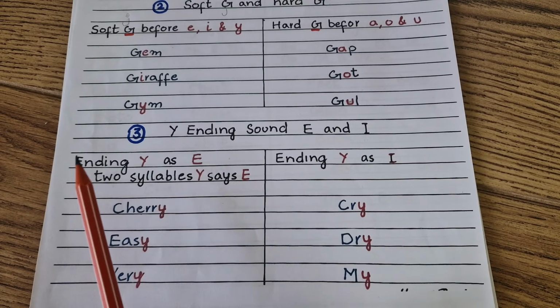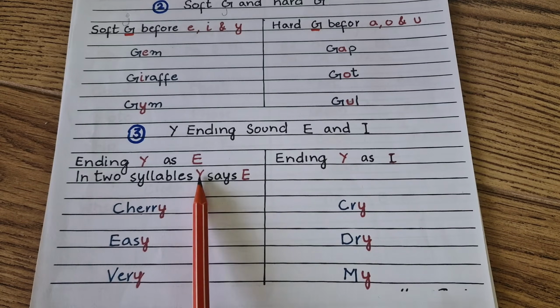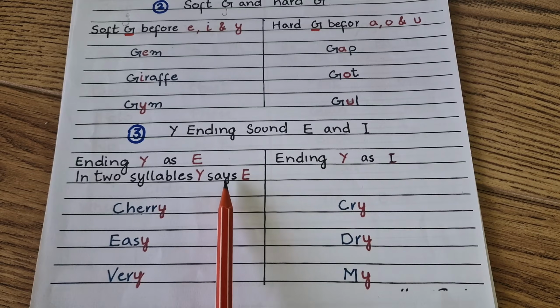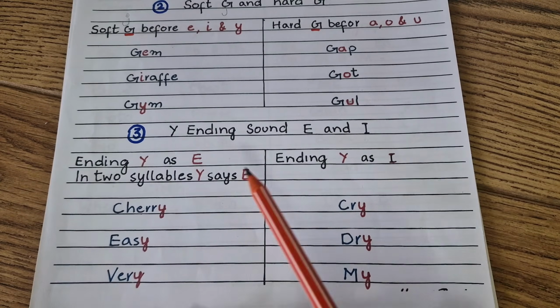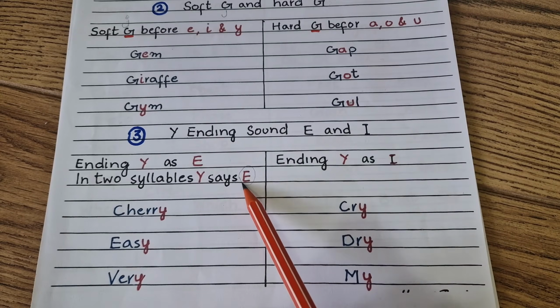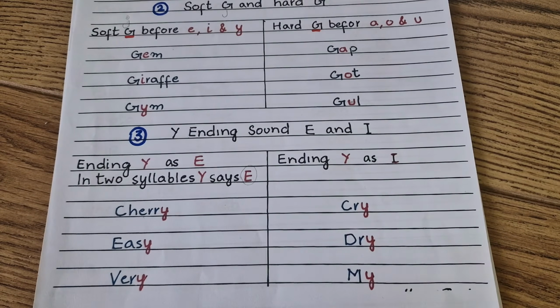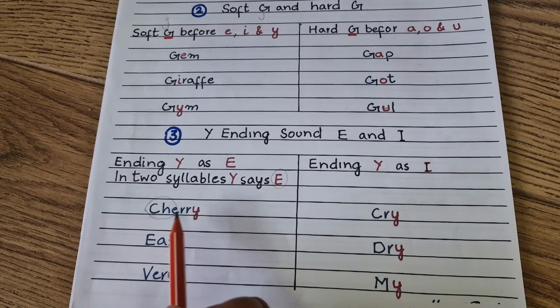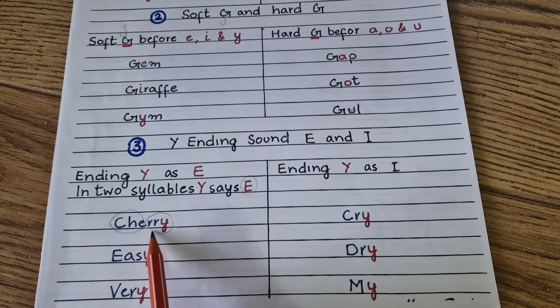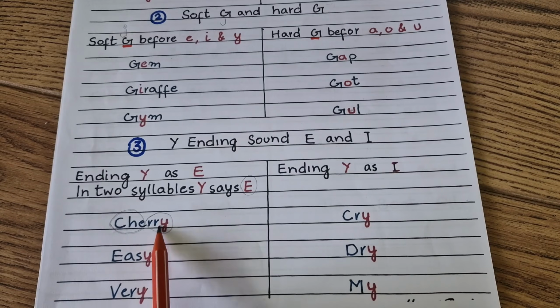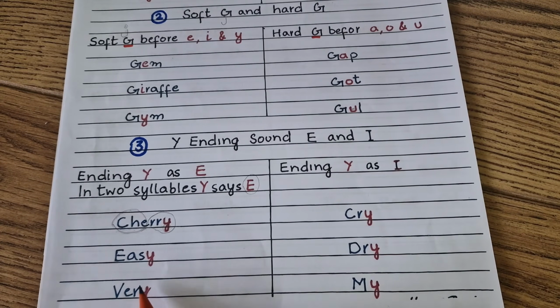Now listen carefully. If a word has two or more than two syllables, then we will read Y as an E sound. Syllable means the parts of the word. Che, rry, cherry. So this is a two syllable word. That's why I am reading Y as E here. Cherry. This is a two syllable word. Same here, this is also a two syllable word.